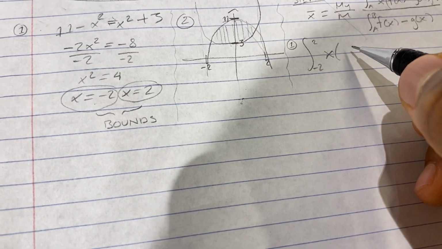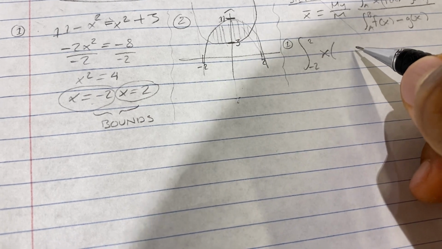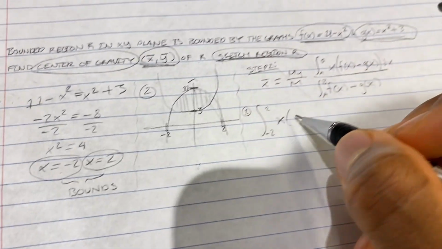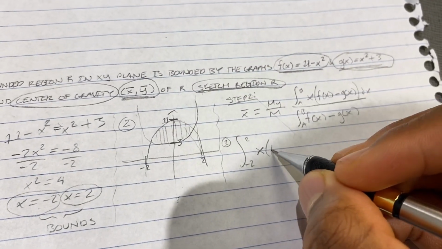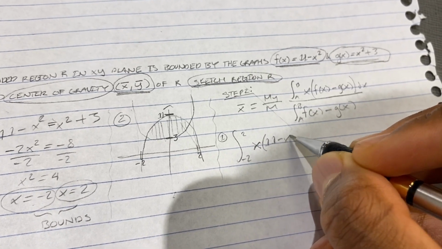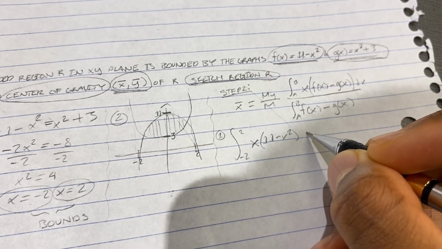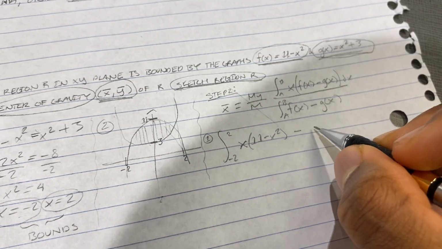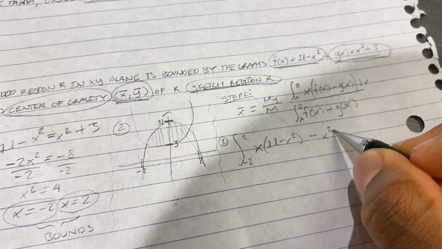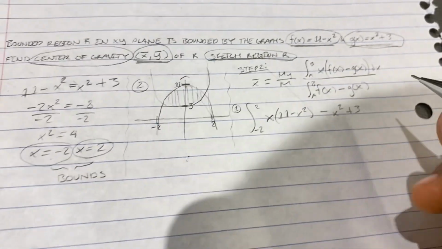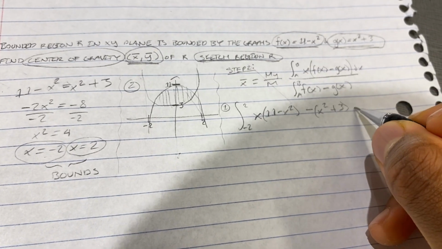It's usually bigger minus smaller, but for this one you don't have to worry about it. Just plug in x as f as is. So 11 minus x squared minus g of x, which is x squared plus 3, right? Bounded, and then dx.